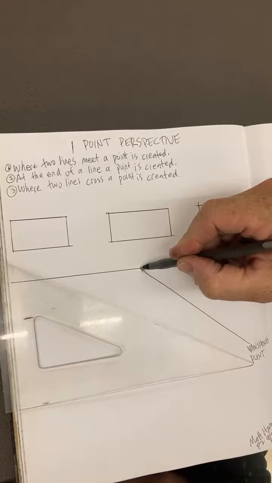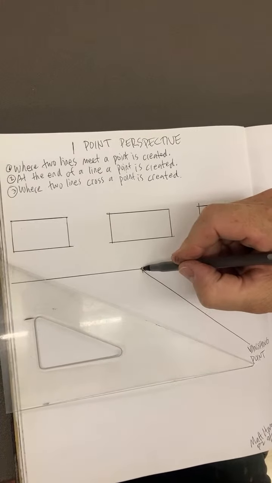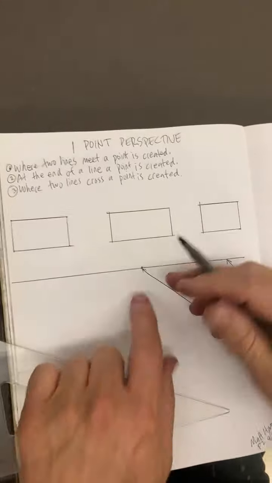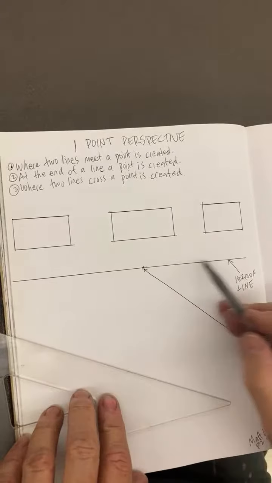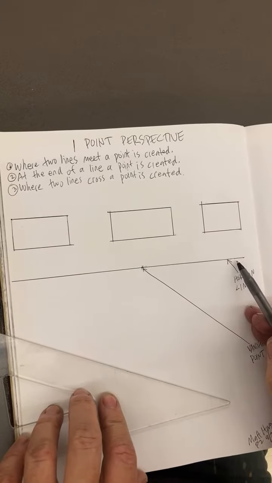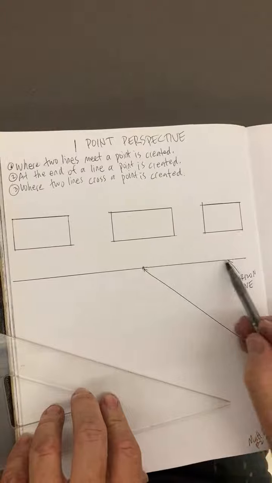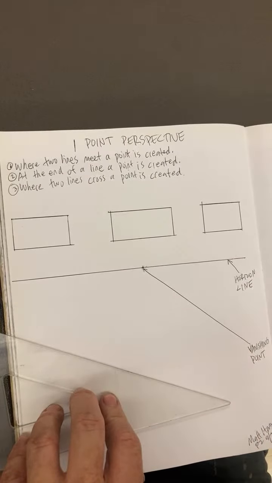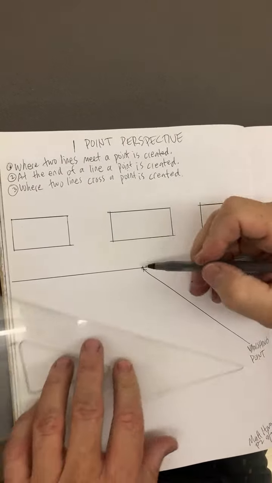So put your pen or pencil on that vanishing point, okay? And this vanishing point, it could go anywhere on this horizon line. And you know what? I think I'll do that to show you guys how this works. So we'll do that.